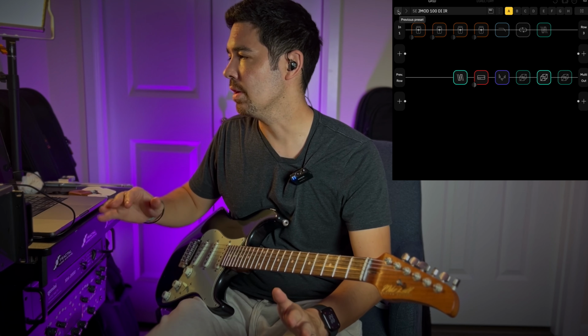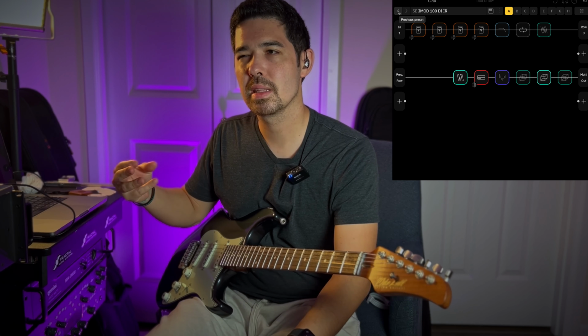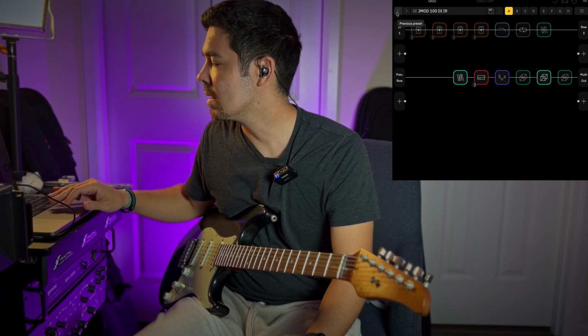Okay, so that's the baseline feel and tone. Slightly maybe brighter on the JMOD, but you can definitely get a similar type of feel if you turn back the presence. The presence is right around 2 o'clock on the JMOD. The treble is also right around, I would say, 1.5 to 2 o'clock, somewhere around there. So I have it set for slightly brighter, but it does that thing.